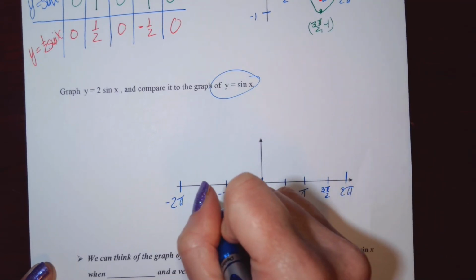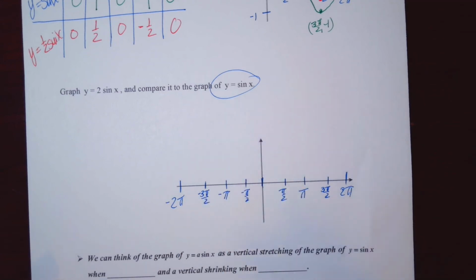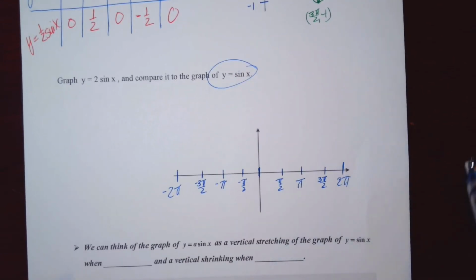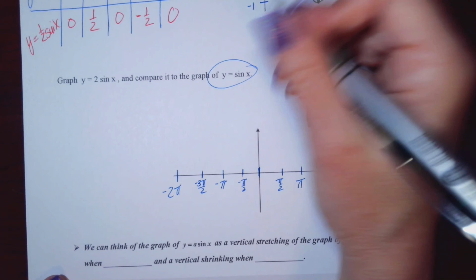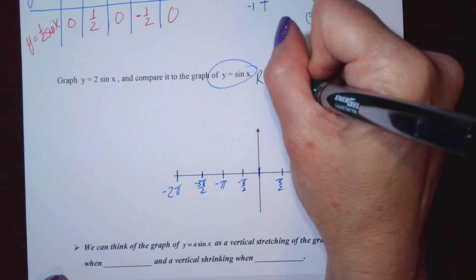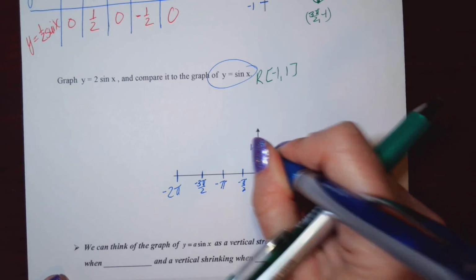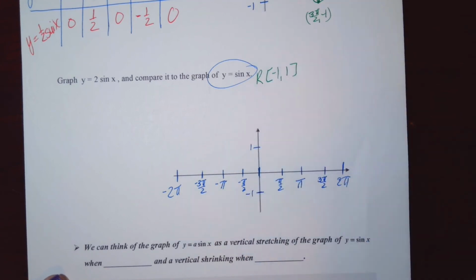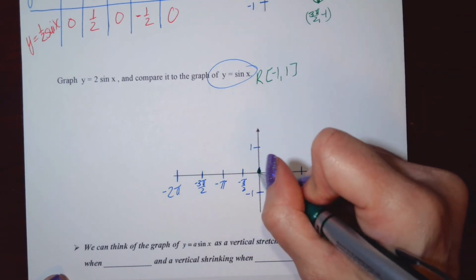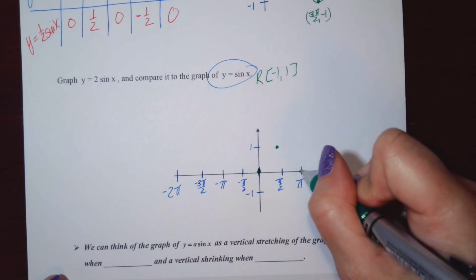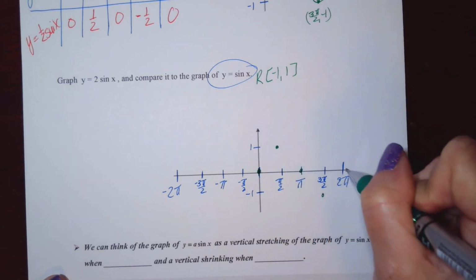The things that you see me doing here are the things that I will expect you to do on written assignments, so make sure that you're paying attention to that. So my range for my parent sine function is from 1 to -1. Parent function starts at 0, goes to peak, center, trough, center.